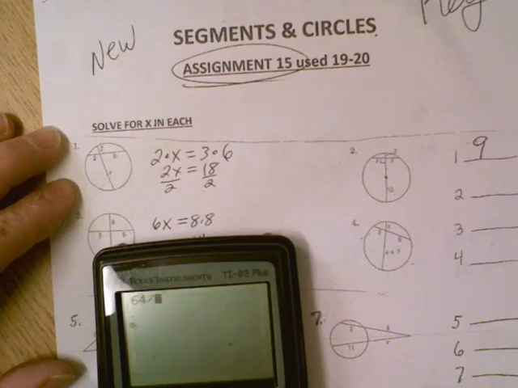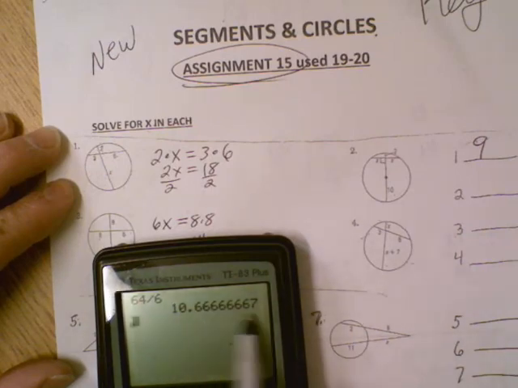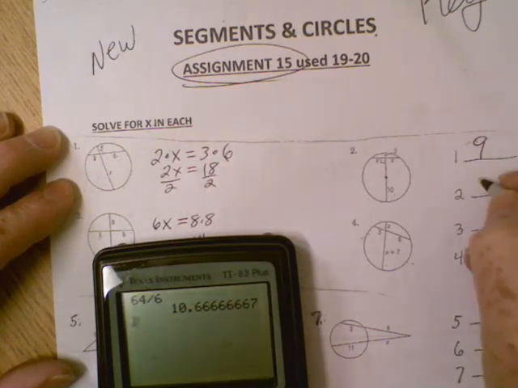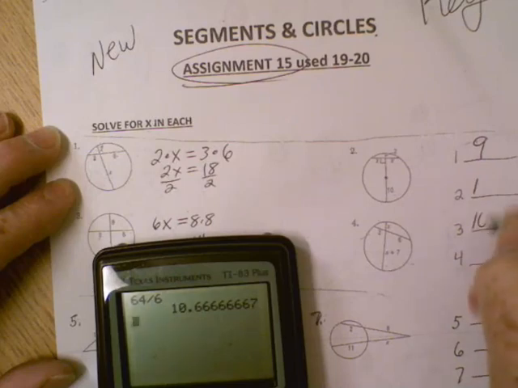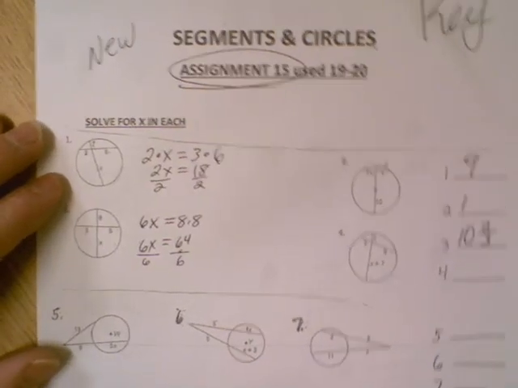64 divided by 6. And I end up with 10.6666. And you got to start to know that that 0.6 repeating is the same as 2/3. So our answer here, this is number 3, is going to be 10 2/3. If you wrote 10.7, I wouldn't throw a big fit.